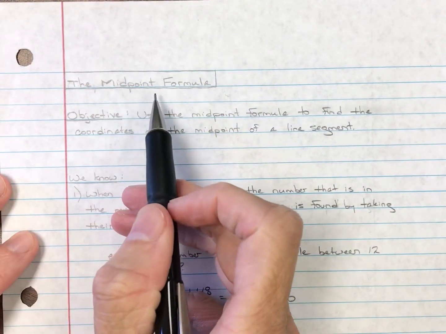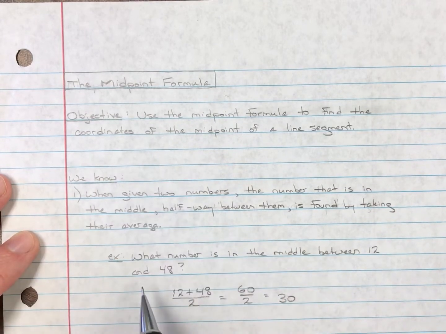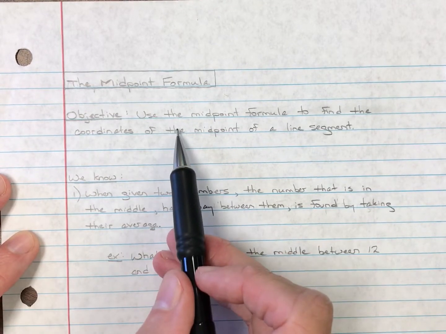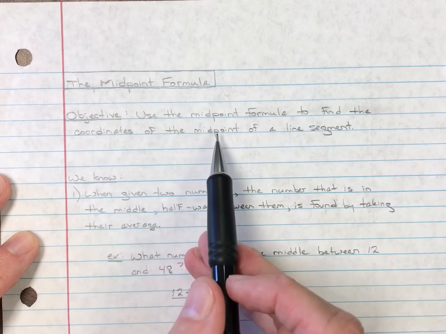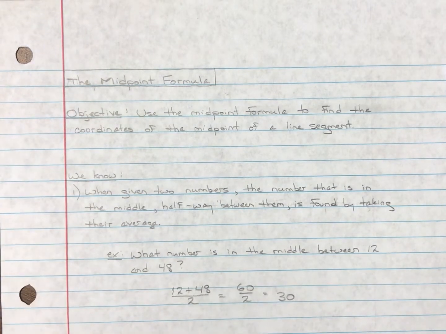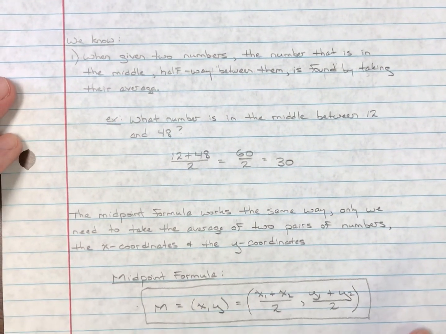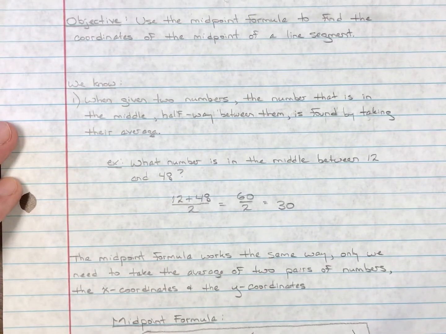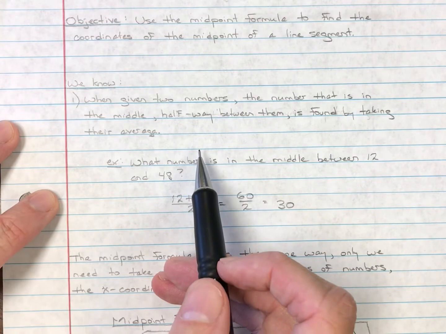The midpoint formula. Okay, the objective for this video lecture is we want to use the midpoint formula to find the coordinates of the midpoint of a line segment. Okay, as usual, when we have the opportunity, let's start out with what we already know. Okay, we know the following.